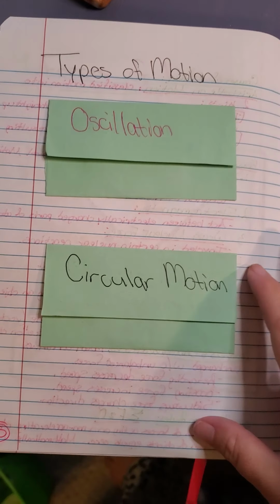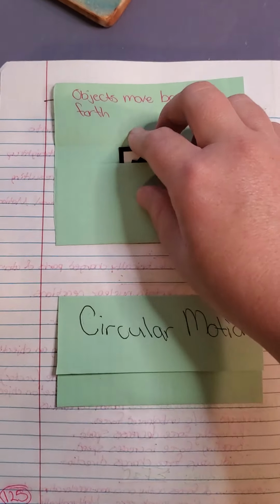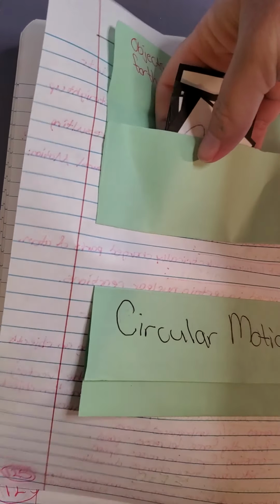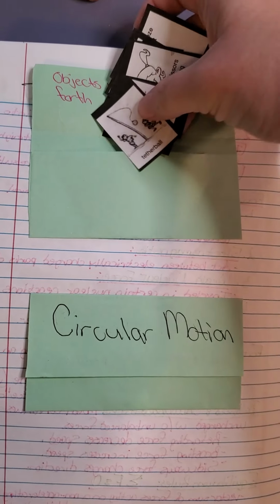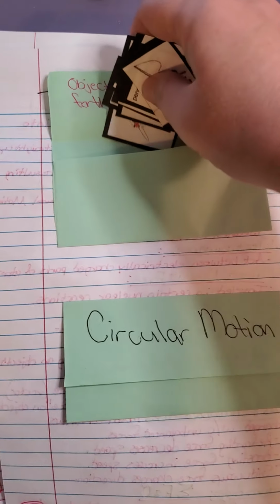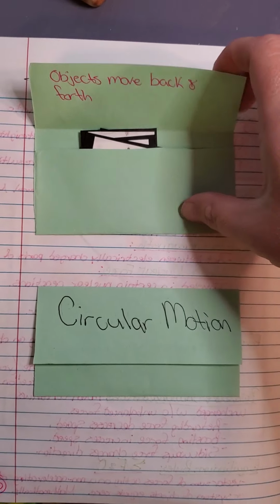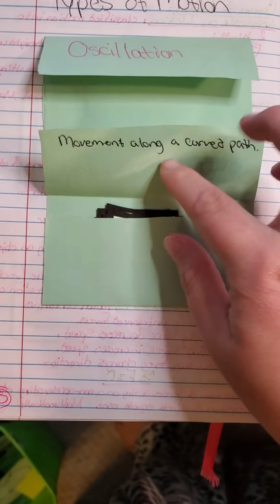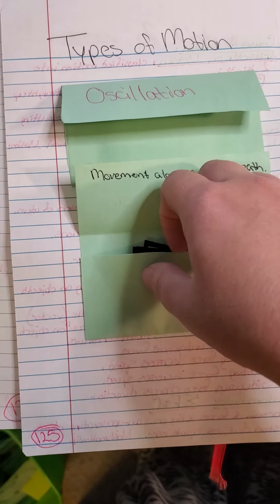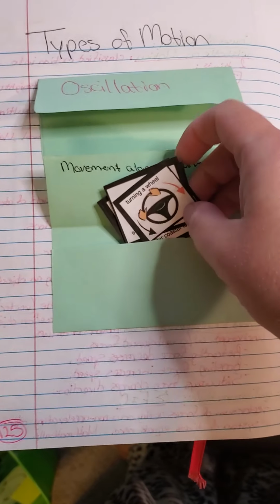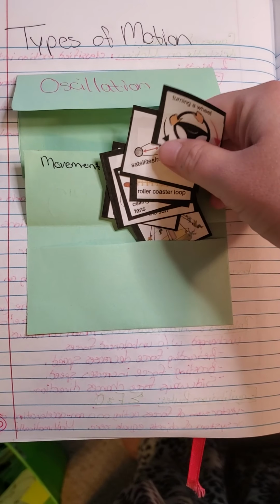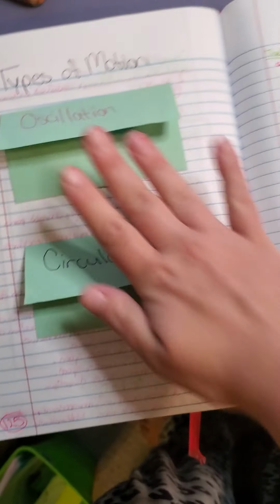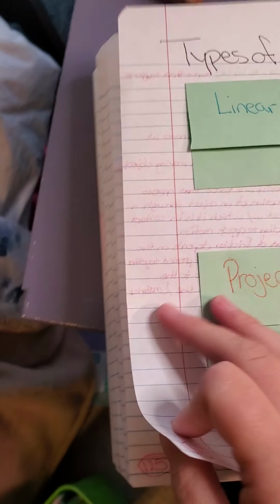All right, types of motion. Here's two of them. I don't know if you wanted us to take all these out, but I'll just try to pull them out, and I had a bunch in that one. Objects move back and forth. Circular motion. Moving along curved path. Okay, now the next two.